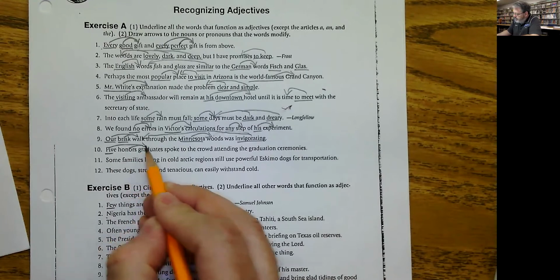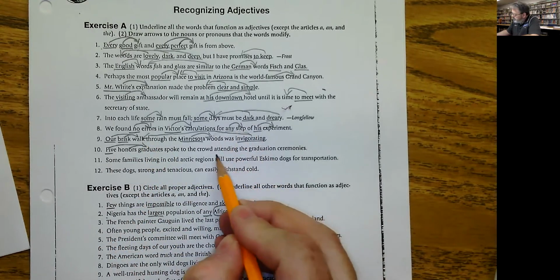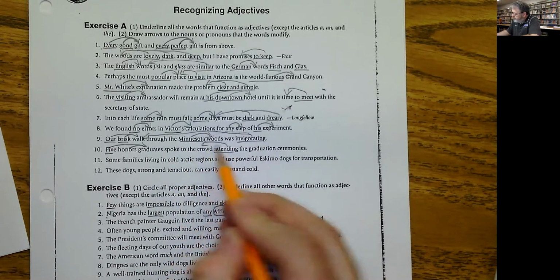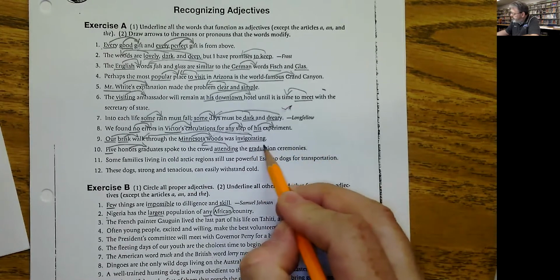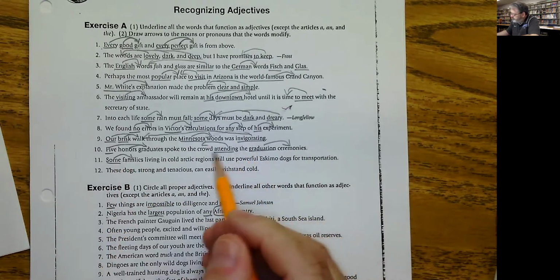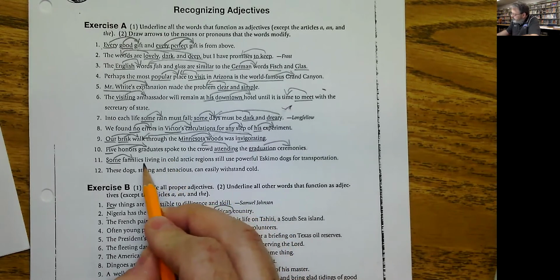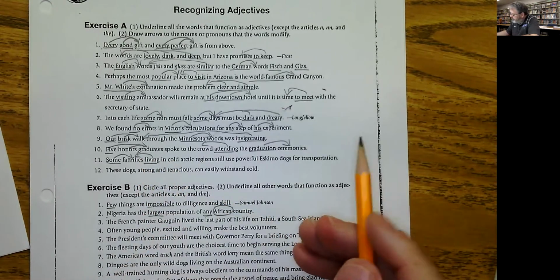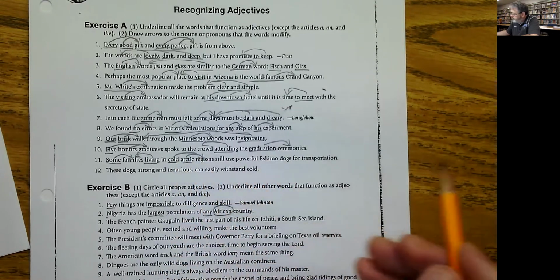Five honors graduates spoke to the crowd. Which crowd? The ones attending the graduation ceremony. So attending and then graduation ceremony. Some families living in cold, which one? The families that are living in the cold Arctic regions. Cold and Arctic both describe regions.